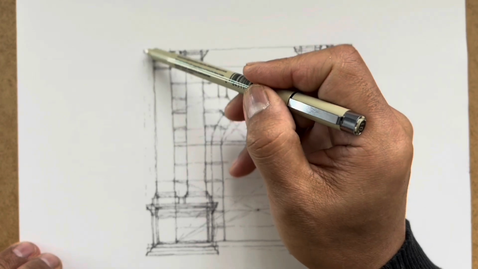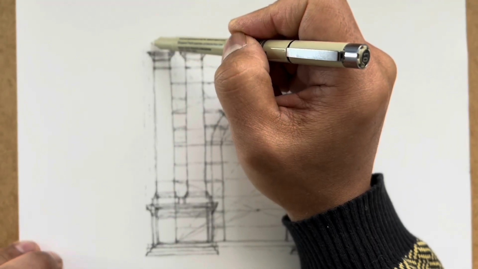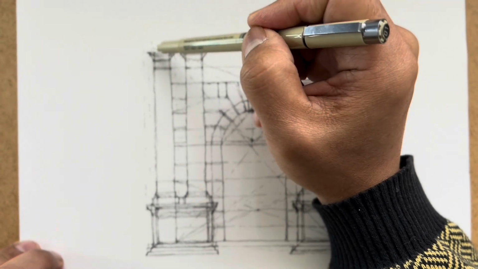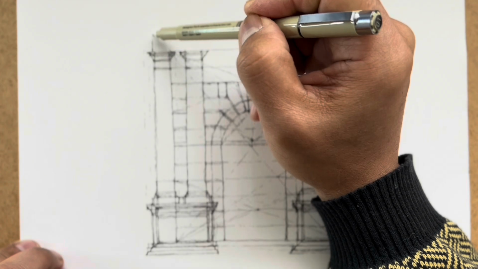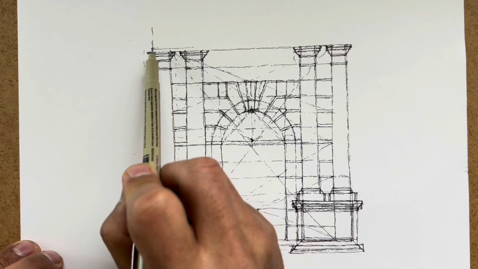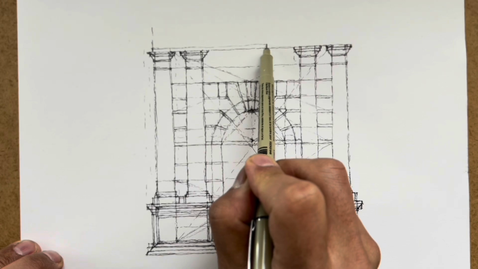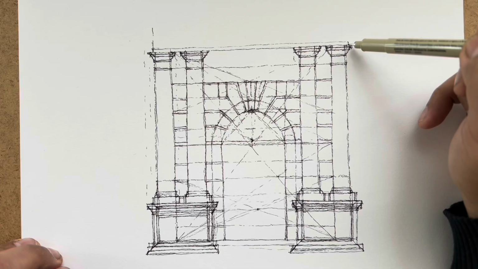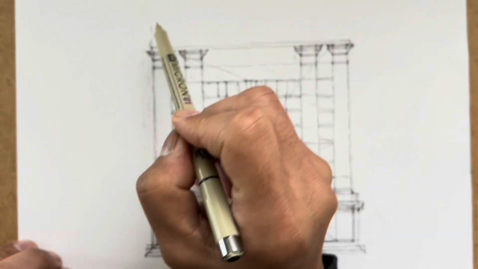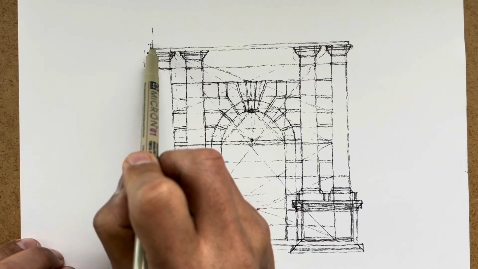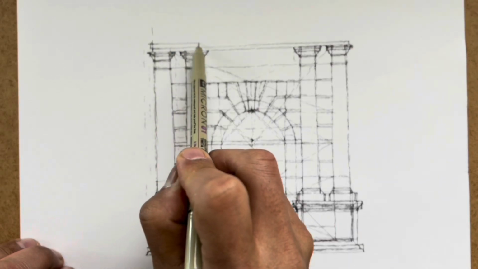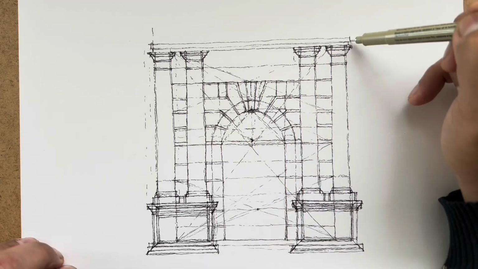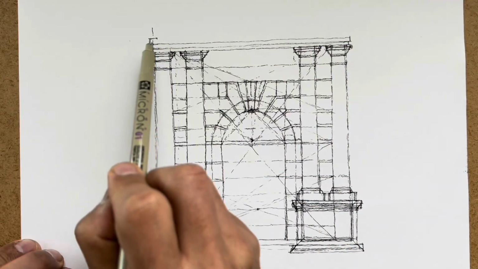Hi guys, I hope you watched part 1 of this video, and this is the next part 2, the continuation of the previous video. In this one, I'm adding more to the line drawings. For now, as you can see here, I'm working on the architrave, just above the capital of these columns. Of course, starting with the horizontal lines, trying to make them as thin and fine as possible.